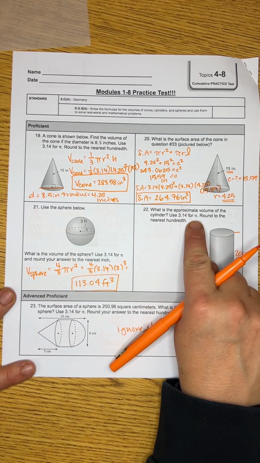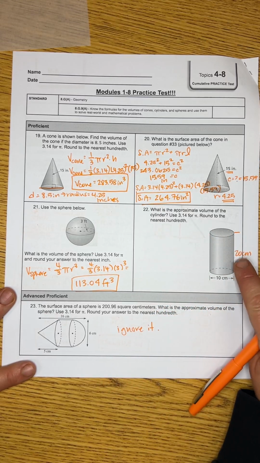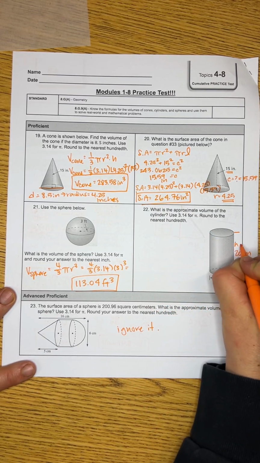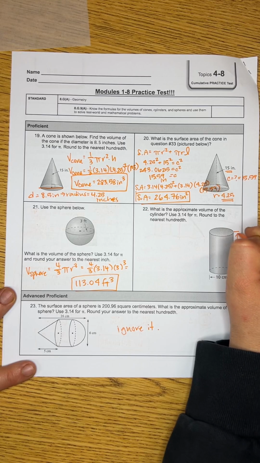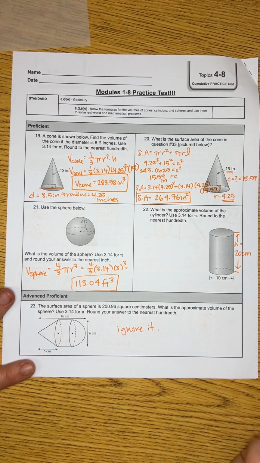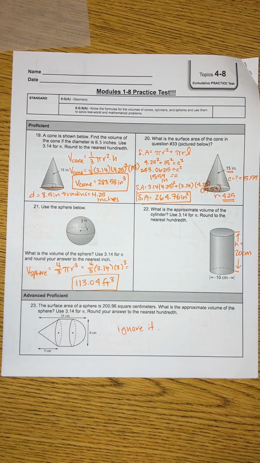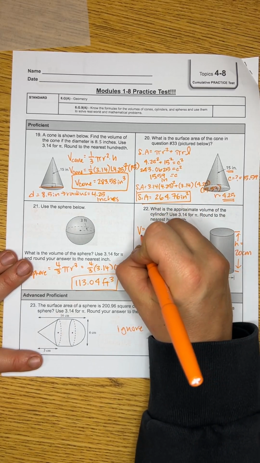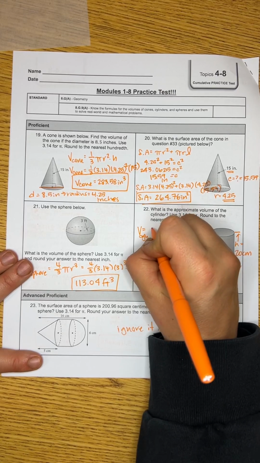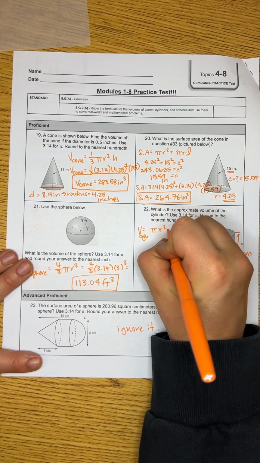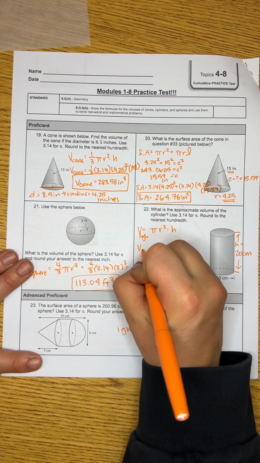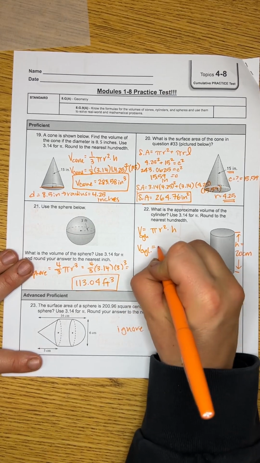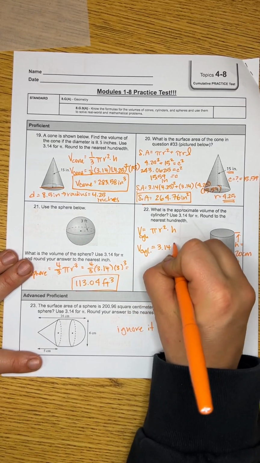What is the approximate volume of this cylinder? Use 3.14 for pi and round to the nearest hundredth. Remember, I'm saying that the height is equal to 20 centimeters here. Apologies for my lack of label on our practice test. So we have volume of a cylinder is pi radius squared times height. We have 3.14 for pi.